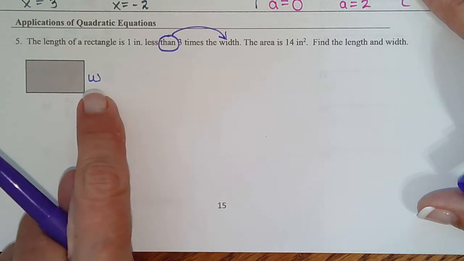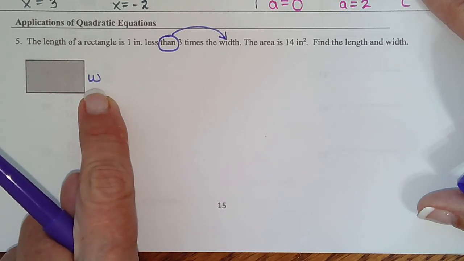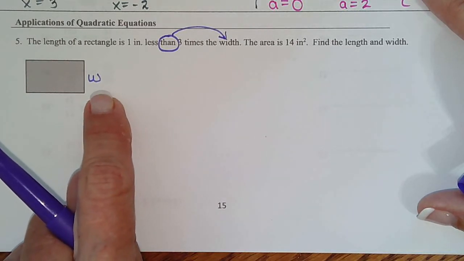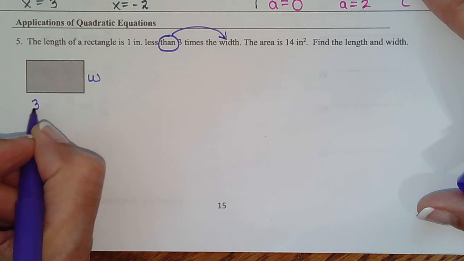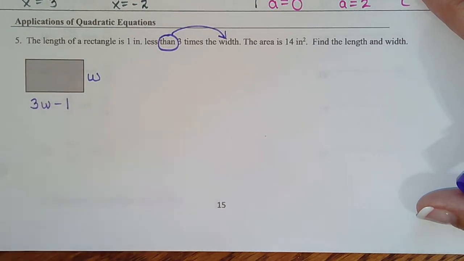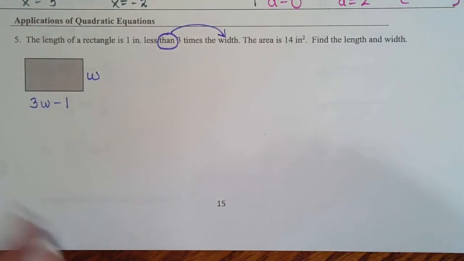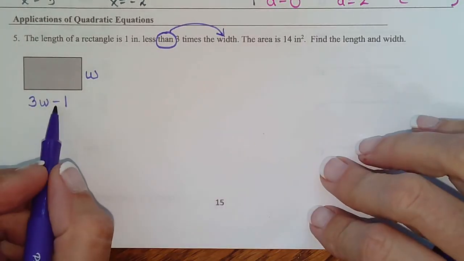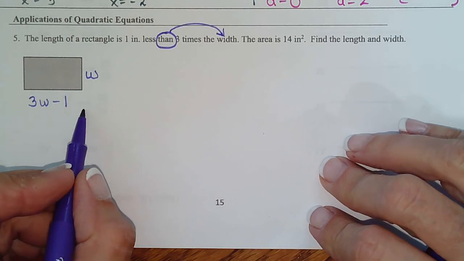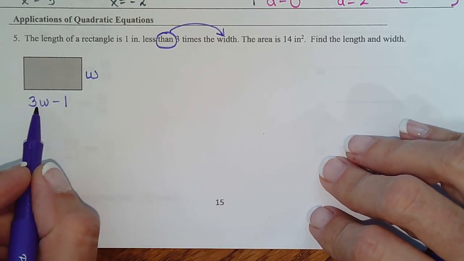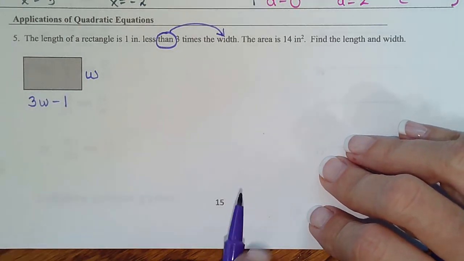So I need to write 1 inch less than 3 times this, and that looks like this. Again, this was a big concept in Math 090, the class before this. So 1 less than means minus 1, 3 times the width.